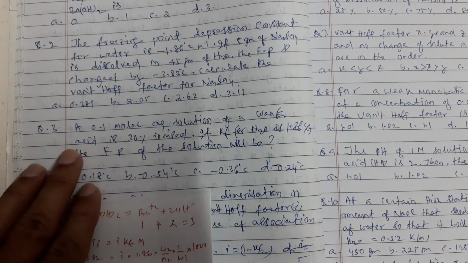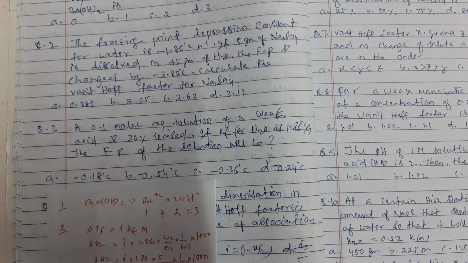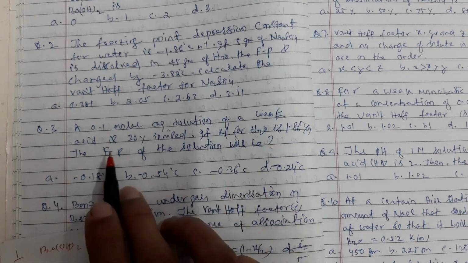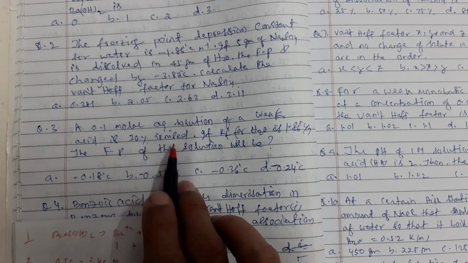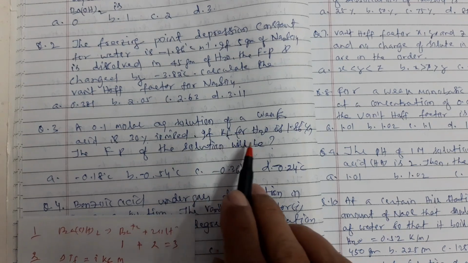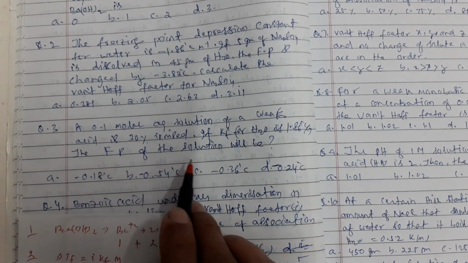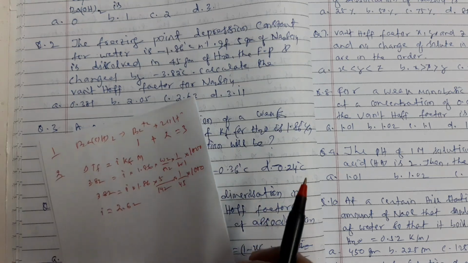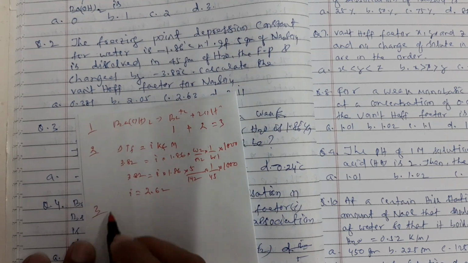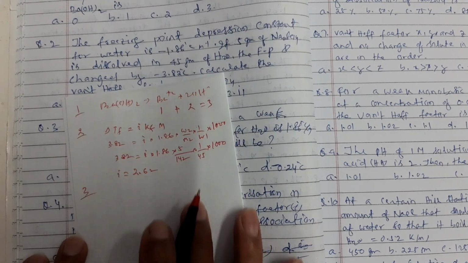Next, question number 3. A 0.1 molar aqueous solution of a weak acid is 30% ionized. If Kf for water is 1.86, the freezing point of the solution will be what? What to do?